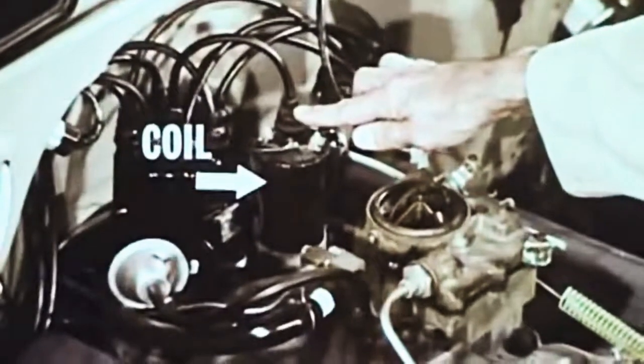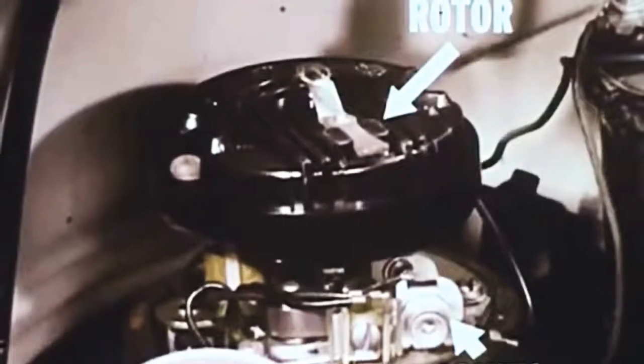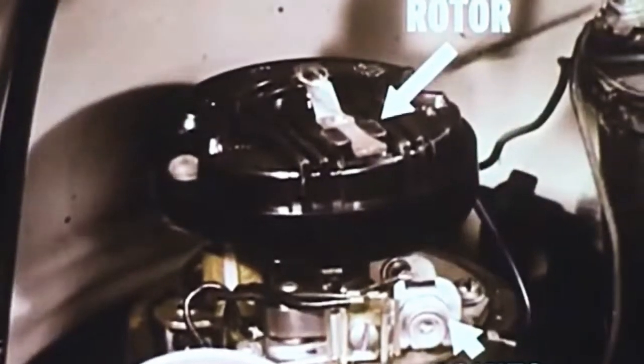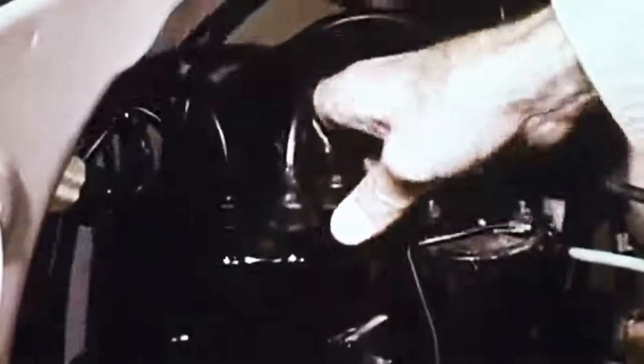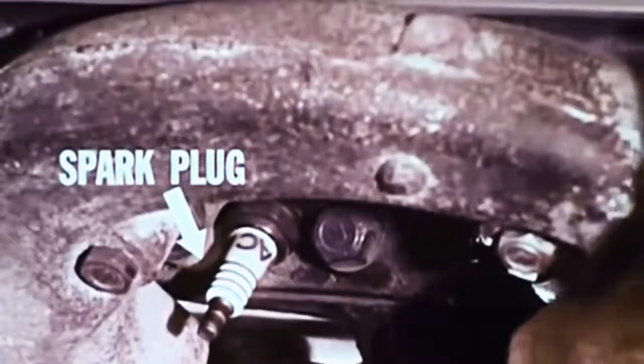Together at the rear of the engine are the coil, the distributor cap containing the contact swept by the rotor itself, and the points, which sometimes need adjustments. And finally, in the cylinder heads, the spark plugs.